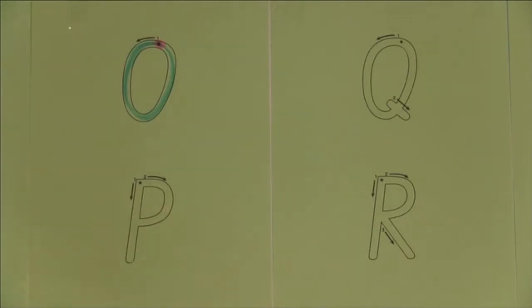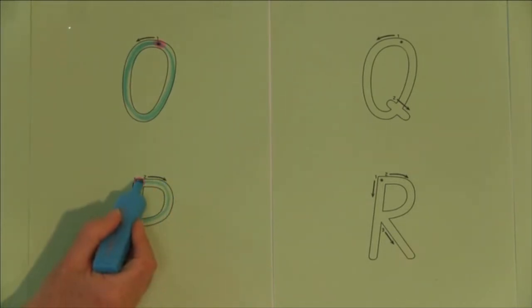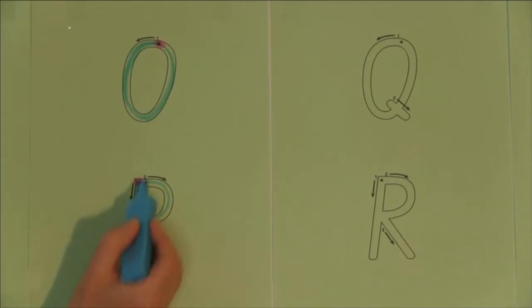P, of course, has a straight stick on the left. And I'm guessing I've said this enough times now, so you're starting to remember. You always do the straight stick from the top to the bottom first, and then you do the add-on. So straight stick on the left first, add-on second.